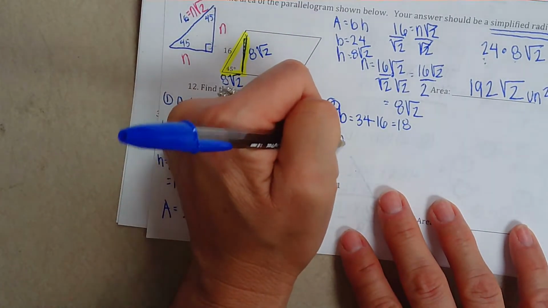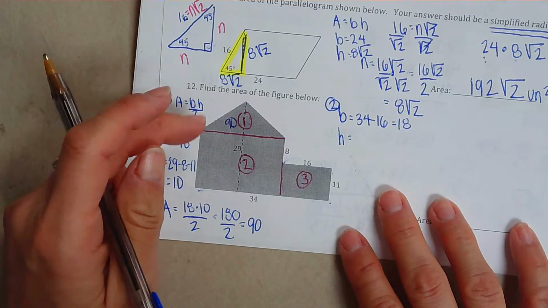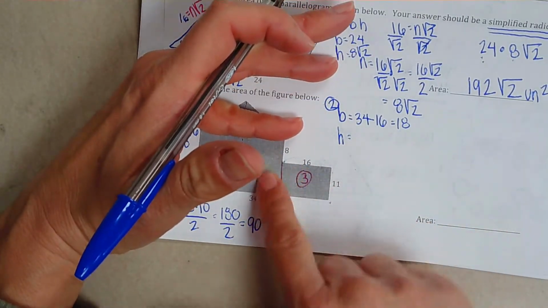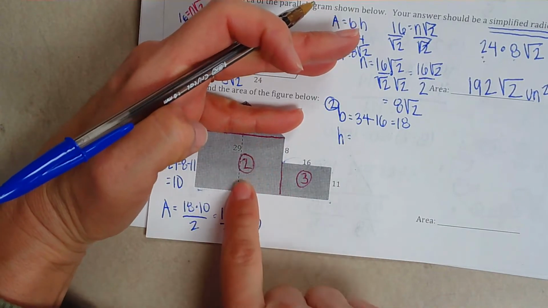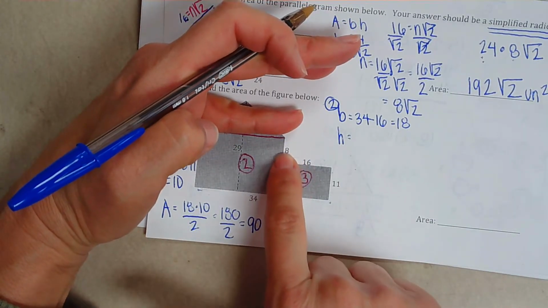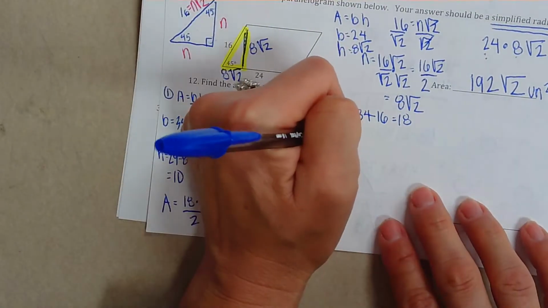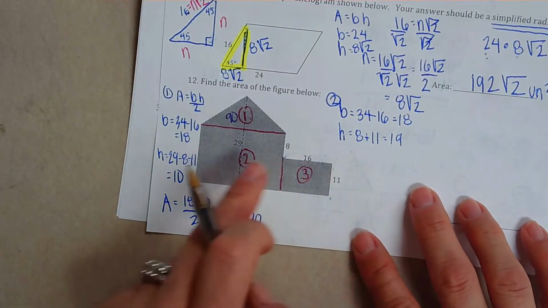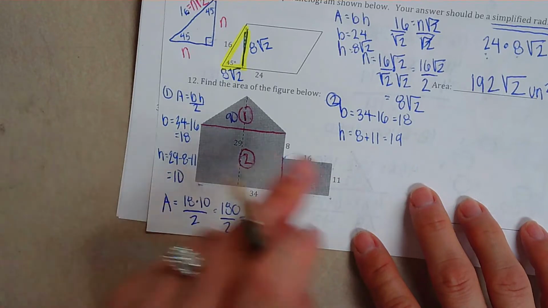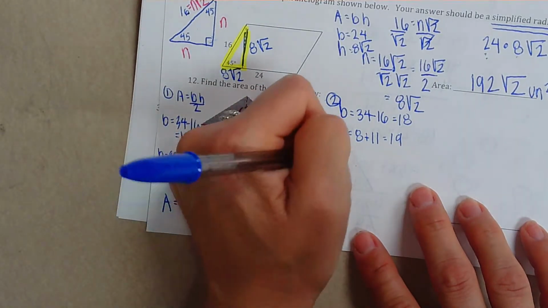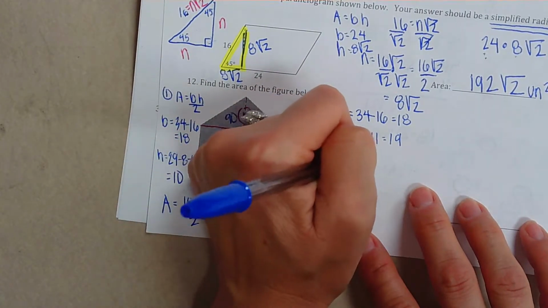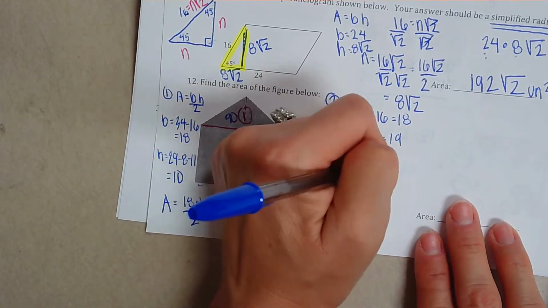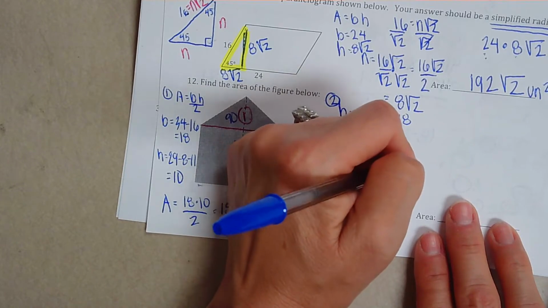And then for my height, we're just simply going to add, because I just want this distance right here. I'm going to add the 8 and the 11 and get 19. So it's a quadrilateral. The formula is simply base times height. So 18 times 19, and I will get 342.